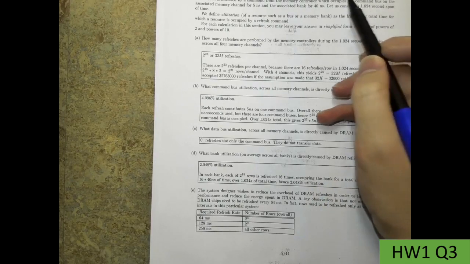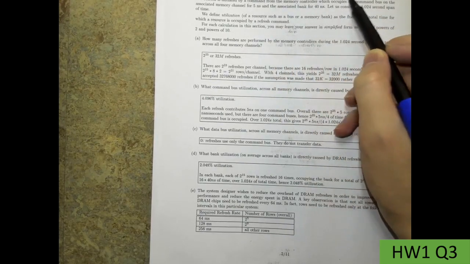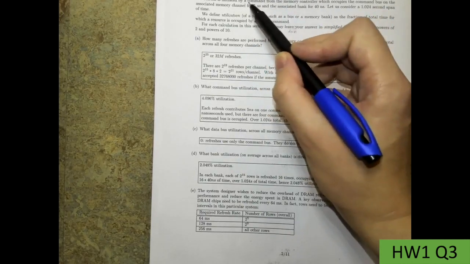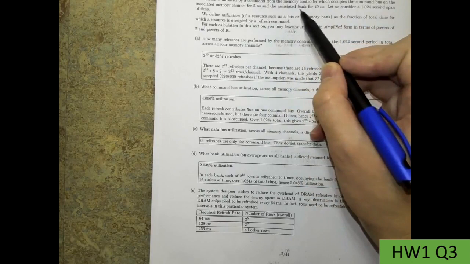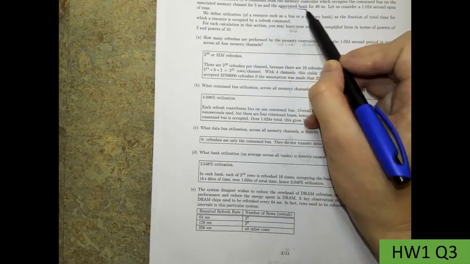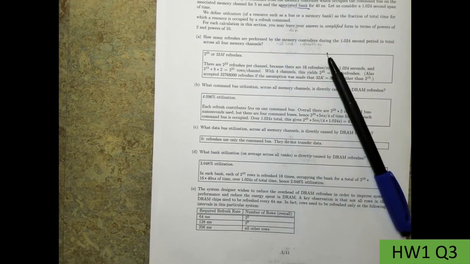So let's see what it says here in the question. DRAM is refreshed every 64 milliseconds, run by a command from the memory controller, which occupies the command bus on the associated memory channel and the associated bank. So a single refresh command will only refresh a single bank from that rank, right?